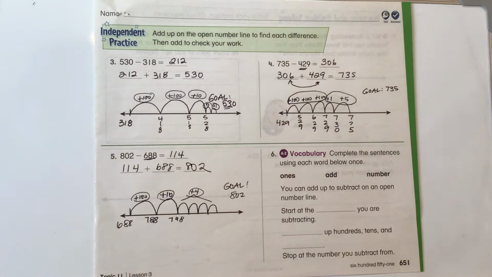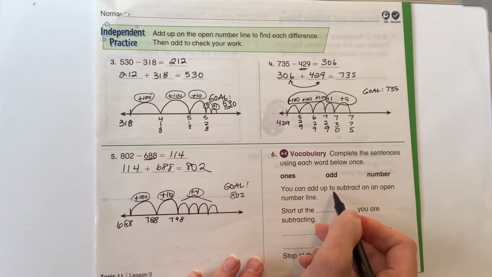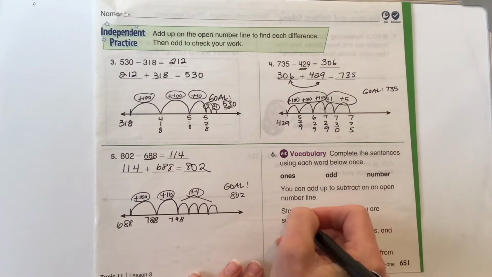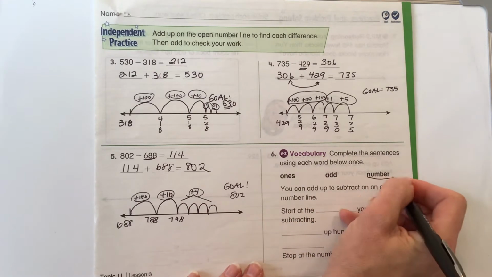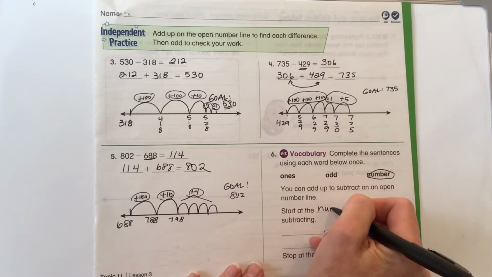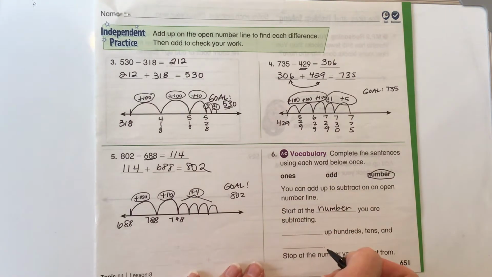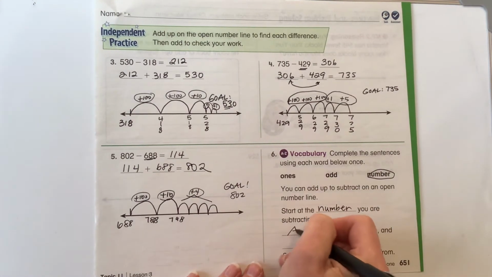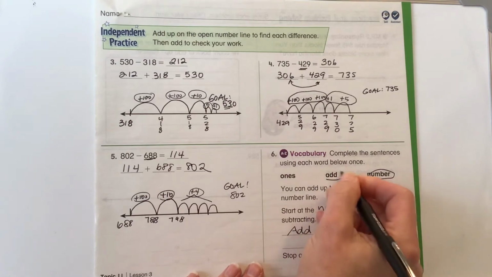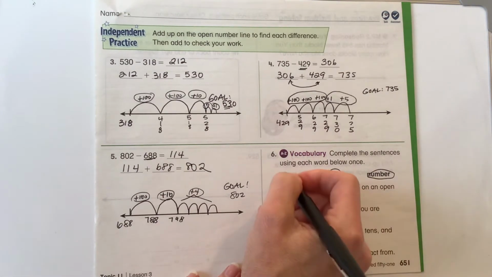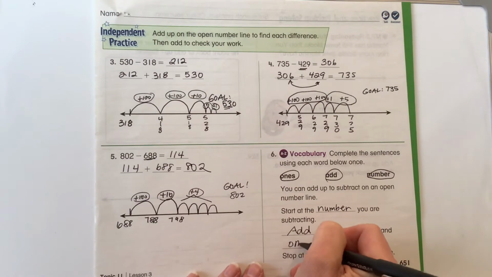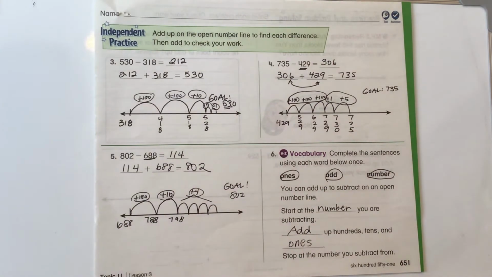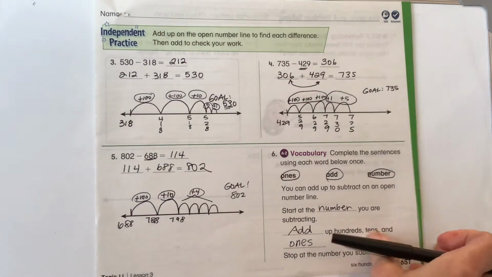Okay, let's go to our vocabulary. Complete the sentences using each word below just once. Okay? You can add up to subtract on an open number line. Start at the number you are subtracting. And then you're going to add up hundreds, tens, and ones. Stop at the number you subtract from. Excellent. Okay, let's go ahead and go to our last page here.